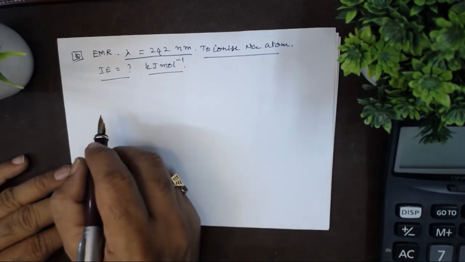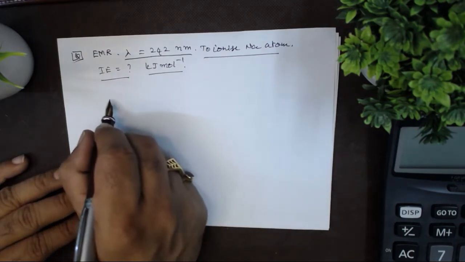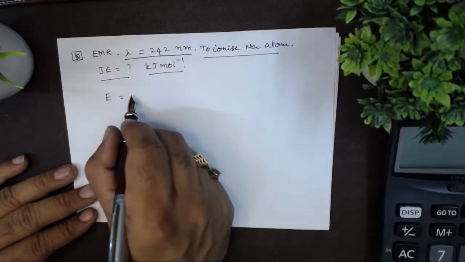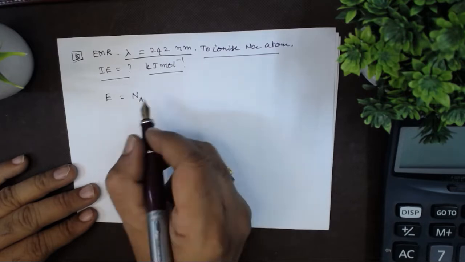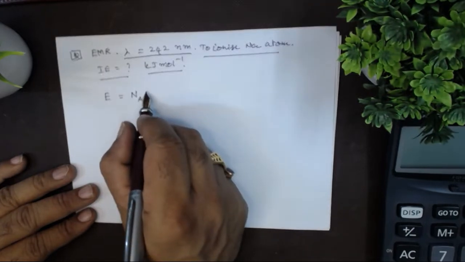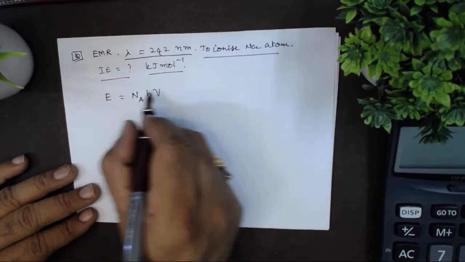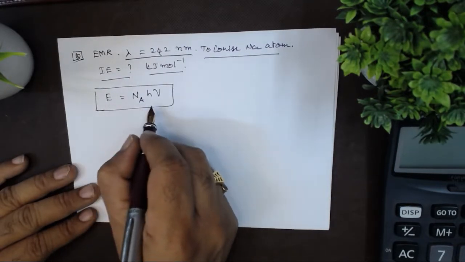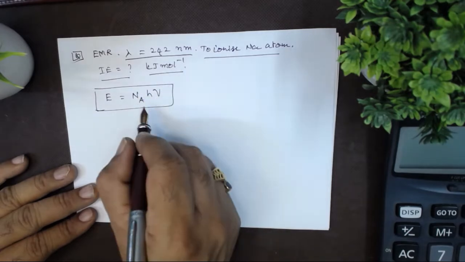This is the question. The concept is E is equal to Avogadro's number into h nu. Why have I put Avogadro's number? Because it is asked in kilojoule per mole.